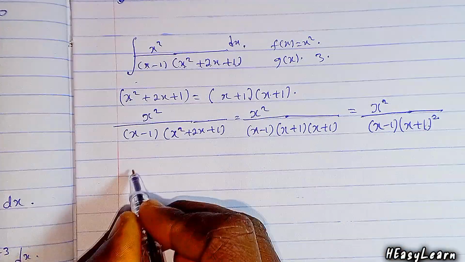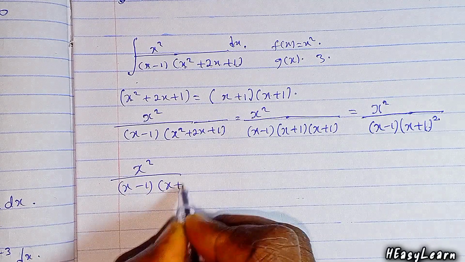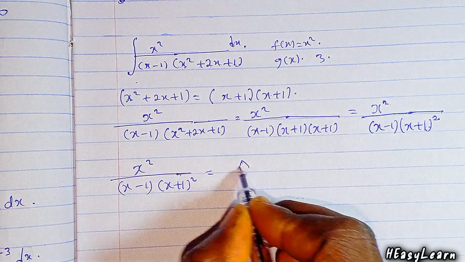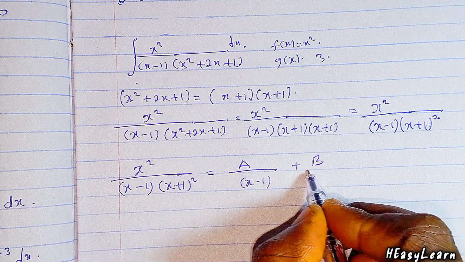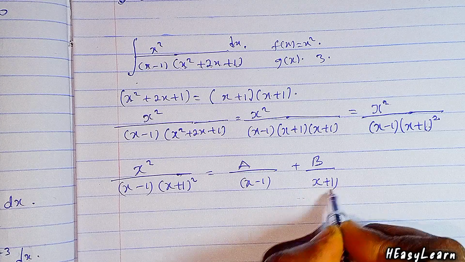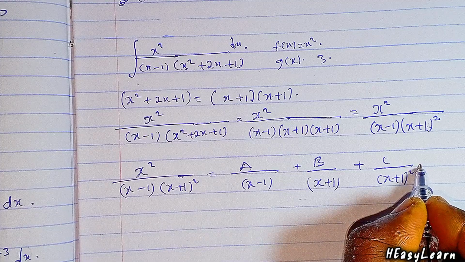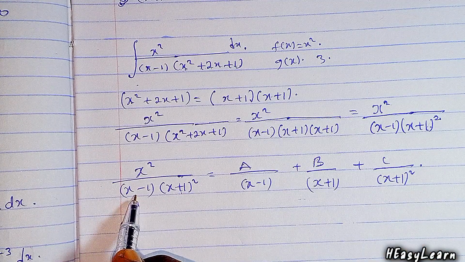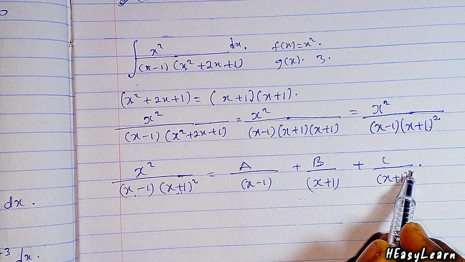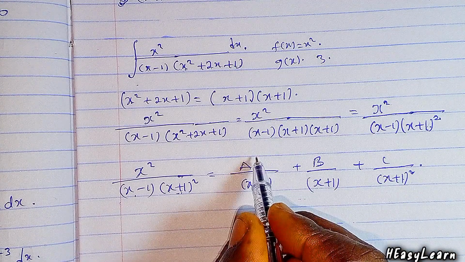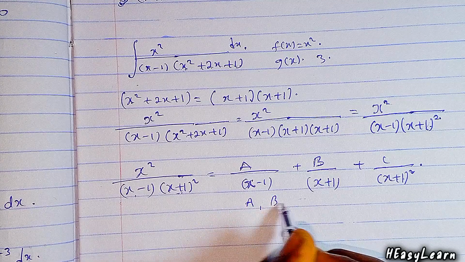So to use partial fraction in this case, we have to rewrite it in a similar form: a divided by the first, plus b divided by the second, x plus 1, plus c divided by x plus 1 all squared. Because this is repeated, for the first we take x minus 1, for the second we take x plus 1, and for the third we take x plus 1 all squared. Then clear fractions, equate corresponding coefficients, and find a, b, c.